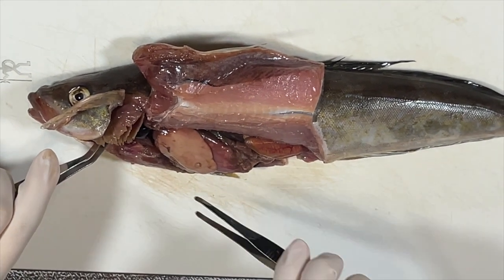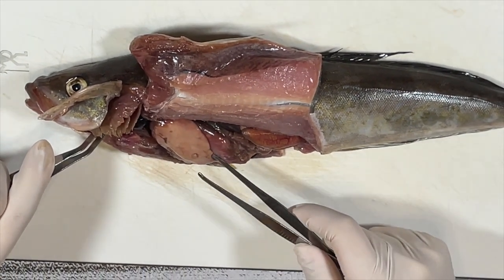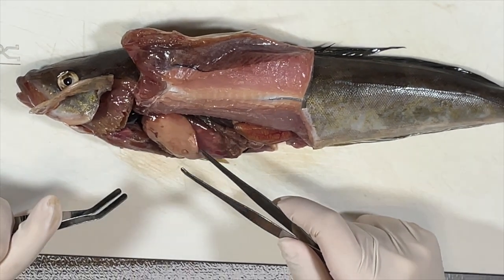the most important organ, one of the most important organs, the liver.